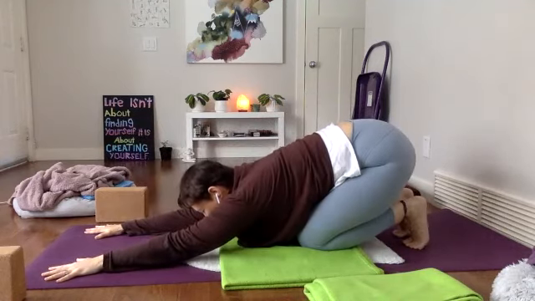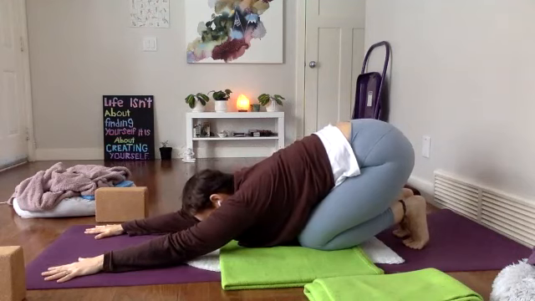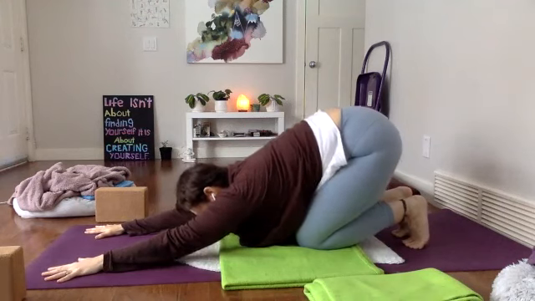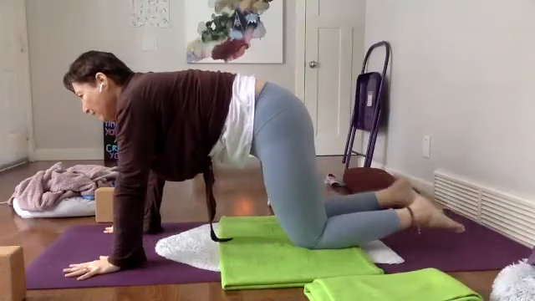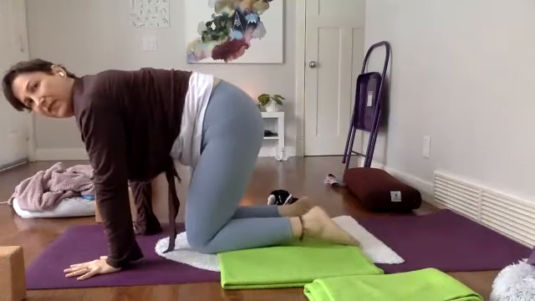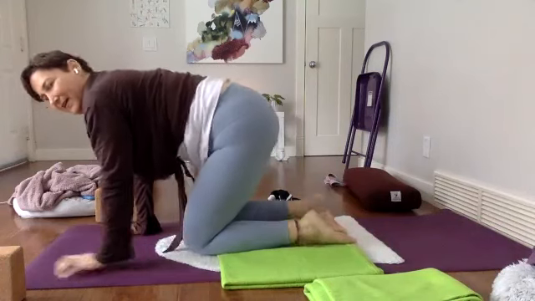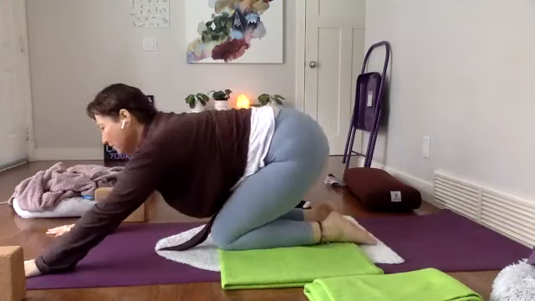Good. One more full breath in. Breathe it out. And then bring yourself to your hands and your knees. Very slowly, consciously come back. Put the tops of the feet on the floor. If you want, you might put the tops of the feet on your blanket, you might be happier. So just adjust. And then send the hips back one more time here.